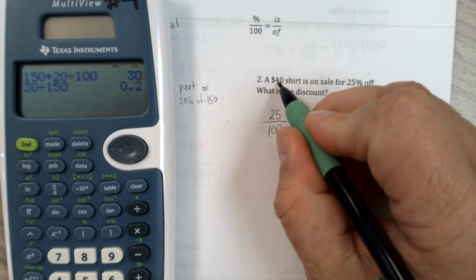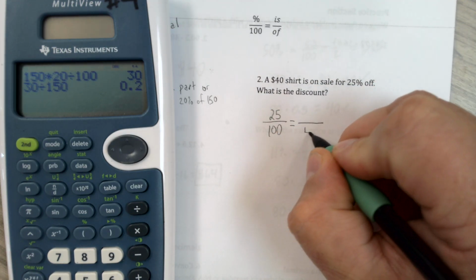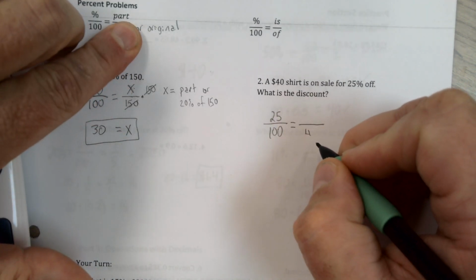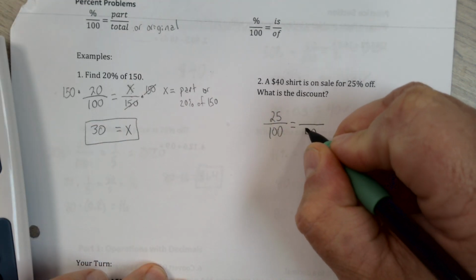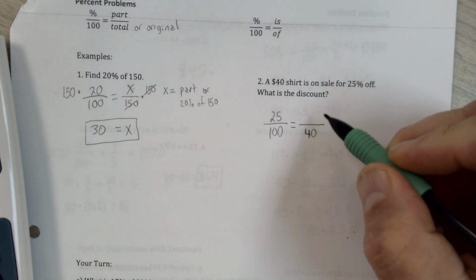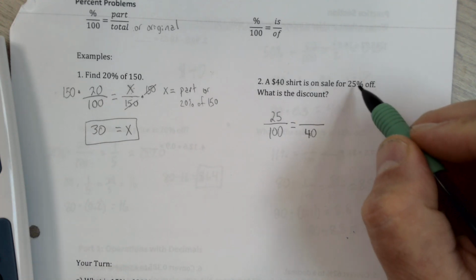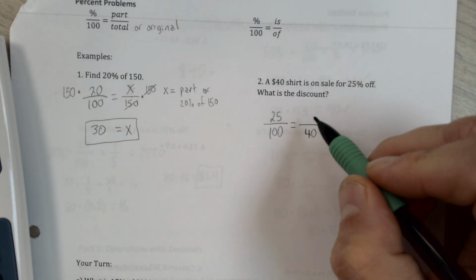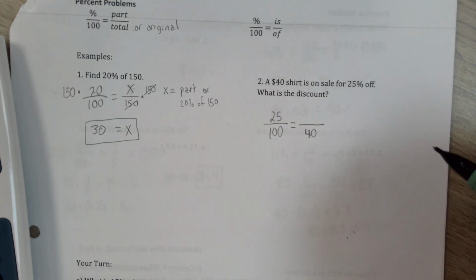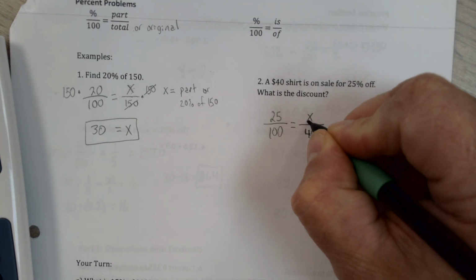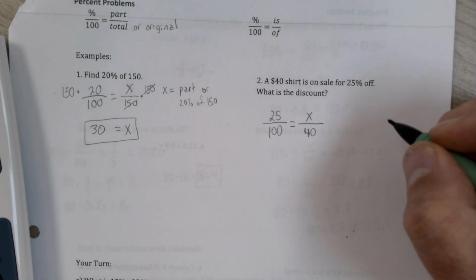This $40, that's the original price. And so the original goes in the bottom. And so we're trying to find how much the discount is, this 25%. We want to find what is 25% of this 40. So once again, I'm going to put the X here, where X is the discount.